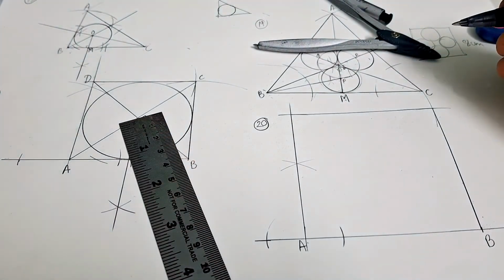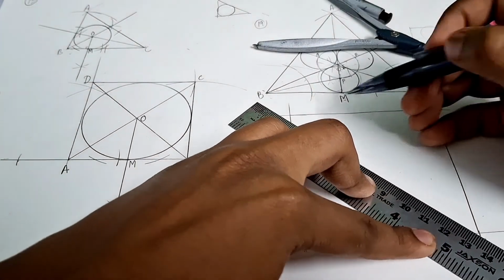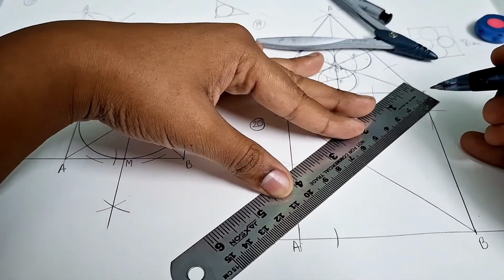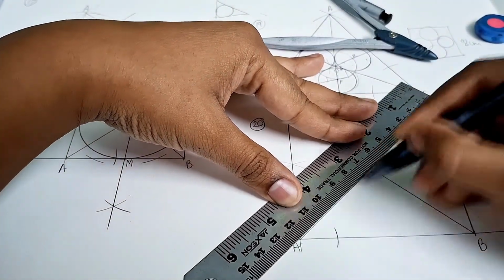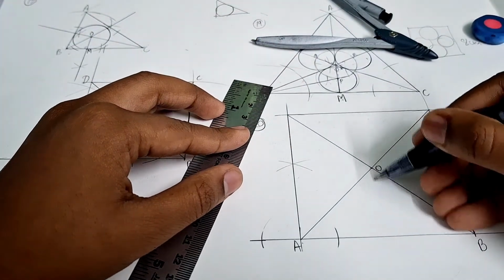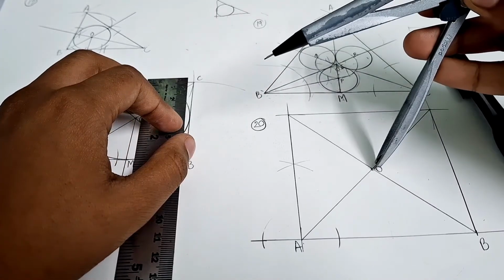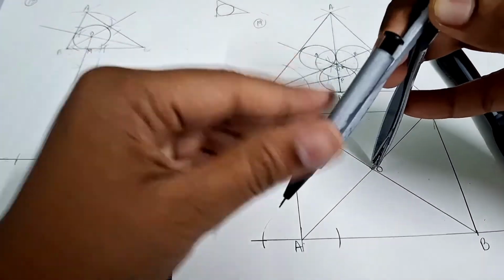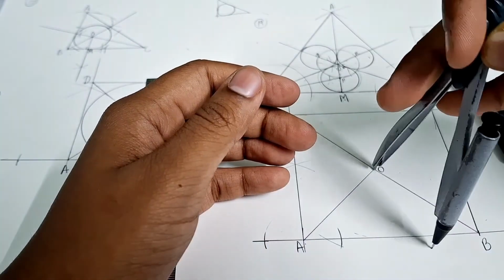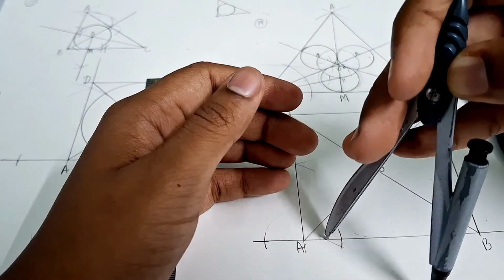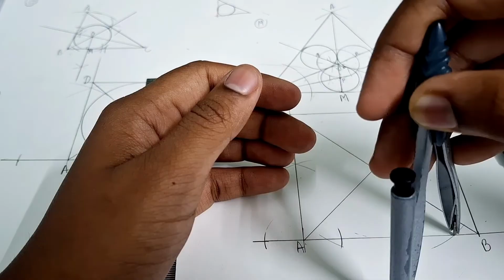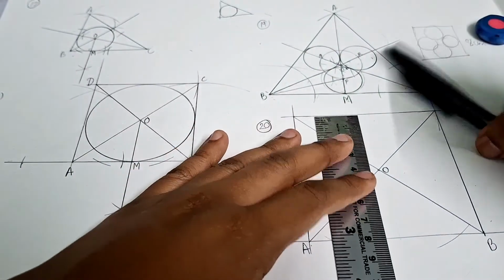The square is ready. Now we will draw the 2 diagonals of the square. Mark the middle point as O. Now I will construct a perpendicular from point O. As you can see, more or less we are repeating the same steps in every construction.